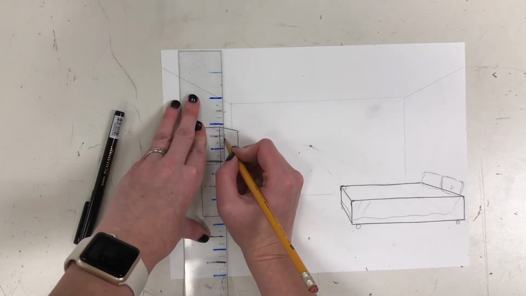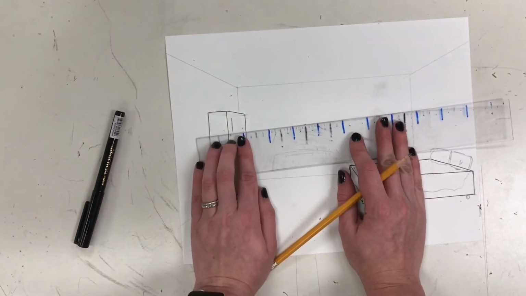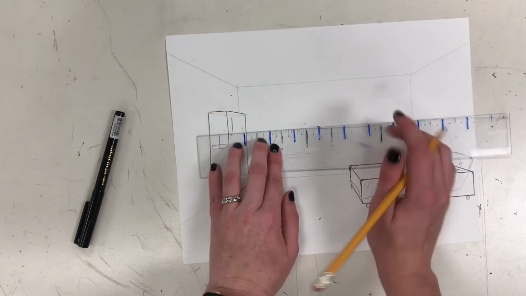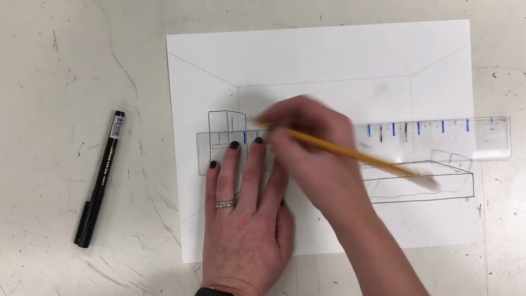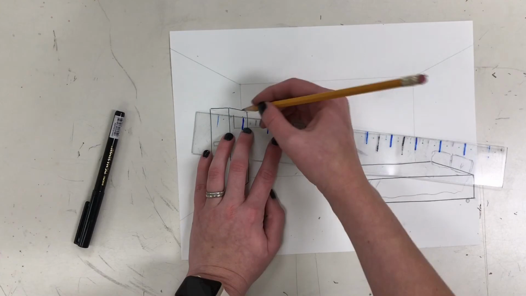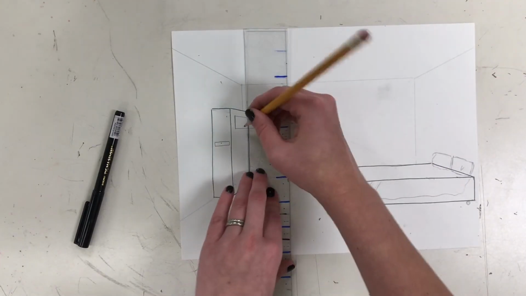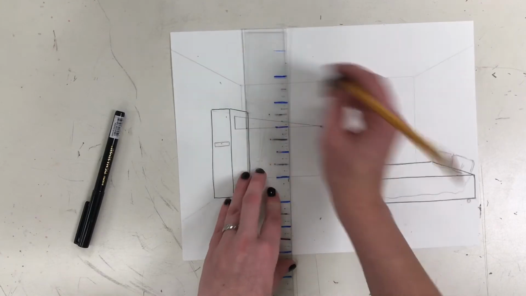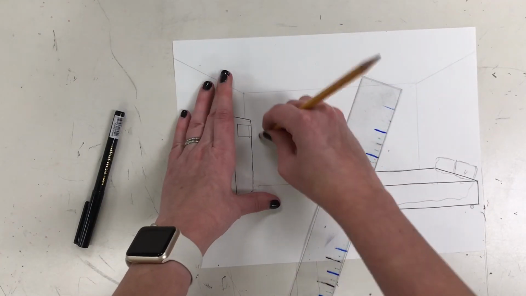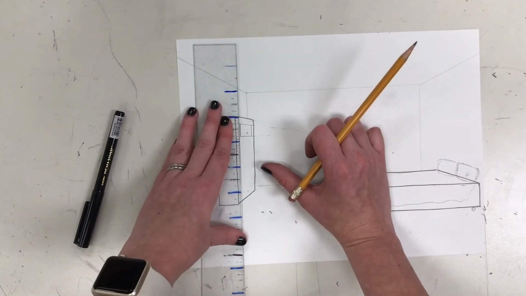So I would start with a vertical line right here, and then connect the corners to the vanishing point. And then make another vertical line to be the side. And that's how I would create my drawers. And I would do the same thing the whole way down.